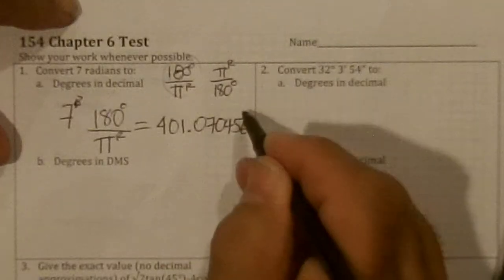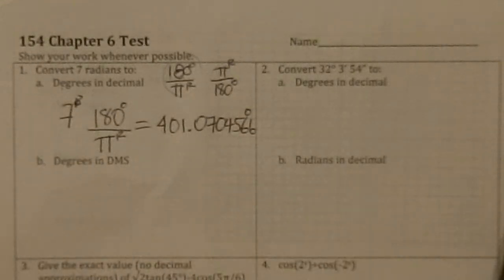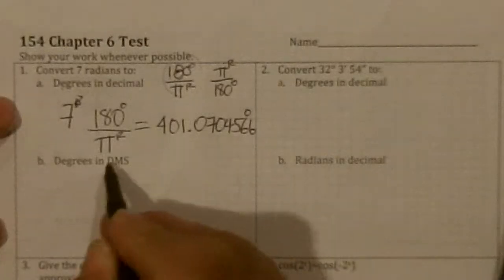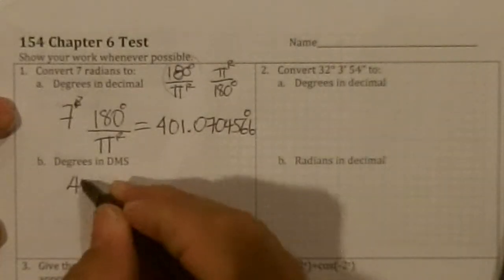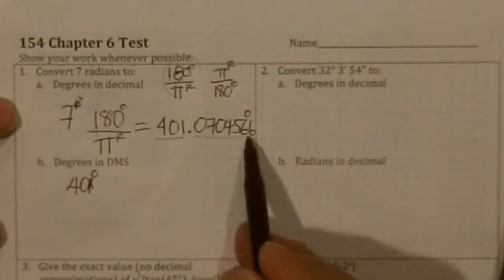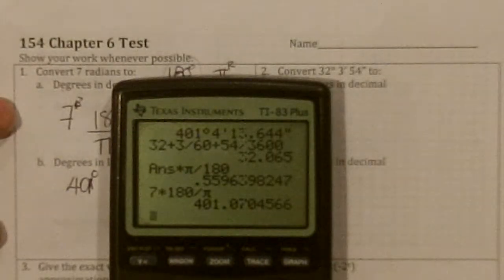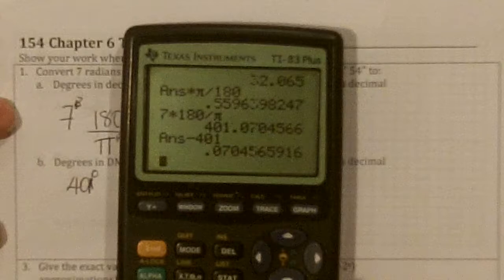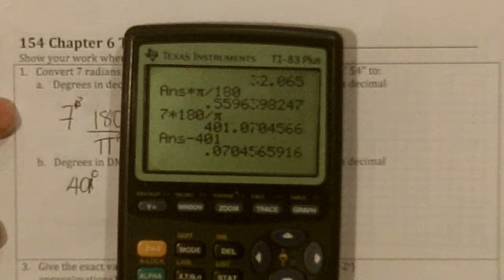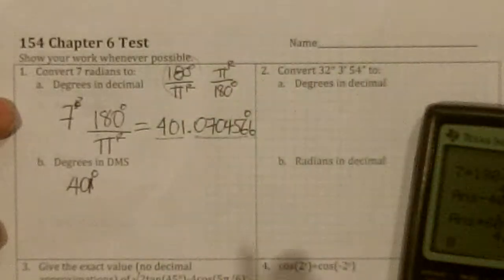0.70456. And we want to keep more digits than usual, because when we go to degrees, minutes, seconds, that's quite a bit of decimal places. Okay, the degrees are obviously 401. But this is what makes the minutes and seconds. So we take the 401 and subtract it, so we can work with that decimal, and that's a fraction of a degree, and a degree is 60 minutes. So we multiply by 60, and we find out that's 4 minutes.